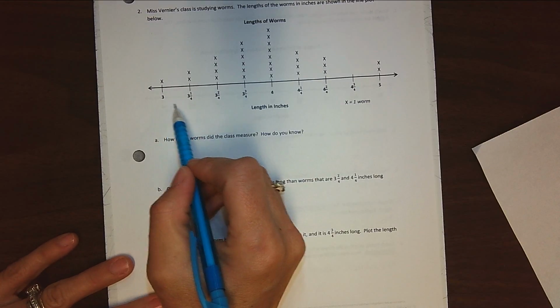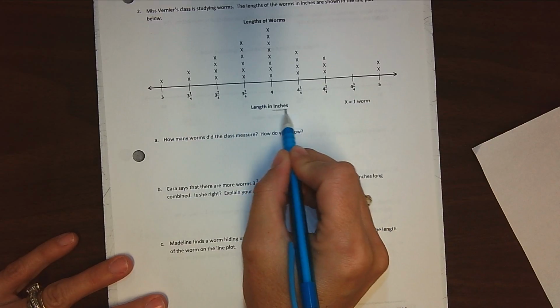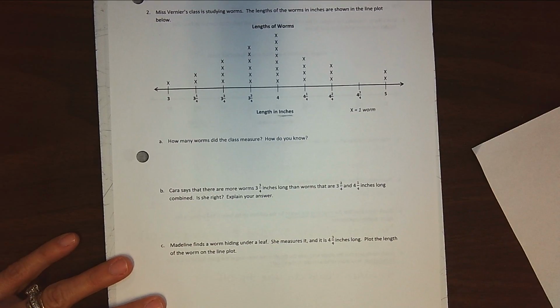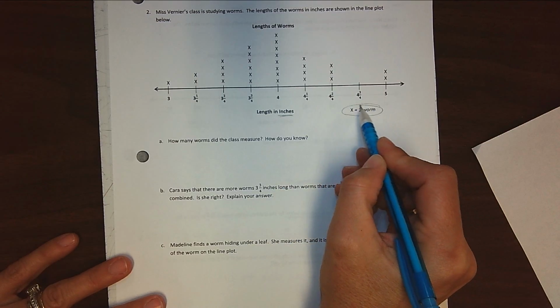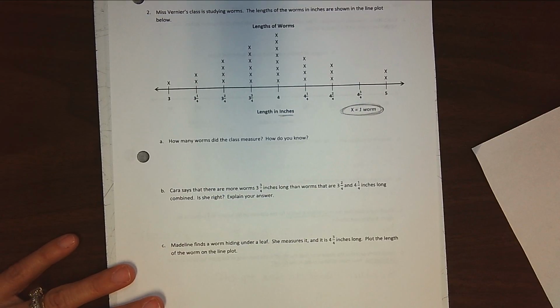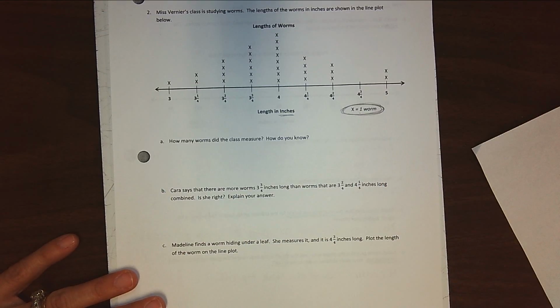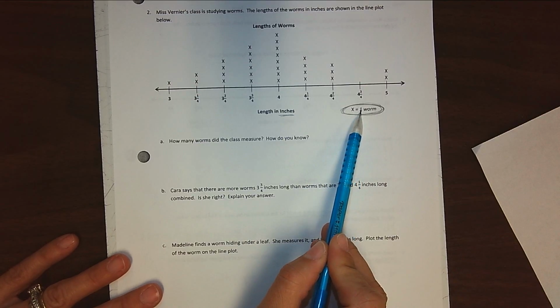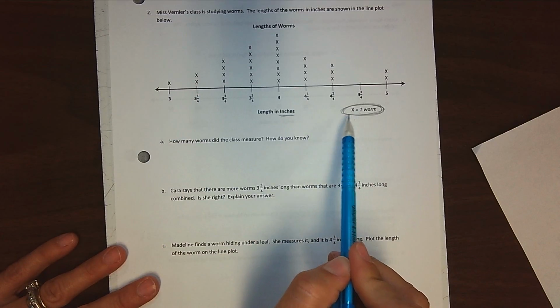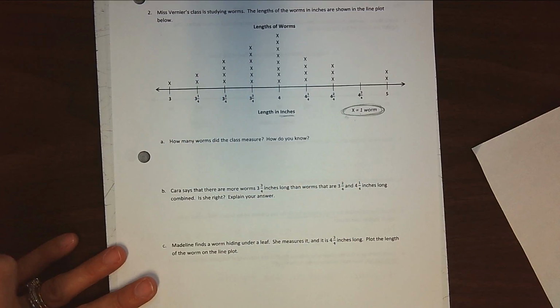Before we even read the questions, what are we looking at? Length of worms. Okay? So if you look on the bottom, your scale is representing the actual inches of the worms, how long they were, because inches measures length. You have to look at your key and know what you're counting by. What does each X represent? 1. Now be careful. I kind of wish that they had done a different number here, because it's not always going to be 1. Sometimes they might make you count by 2s or 3s or 4s, just whatever. Always look at that key so you'll know what you're counting by. Okay?